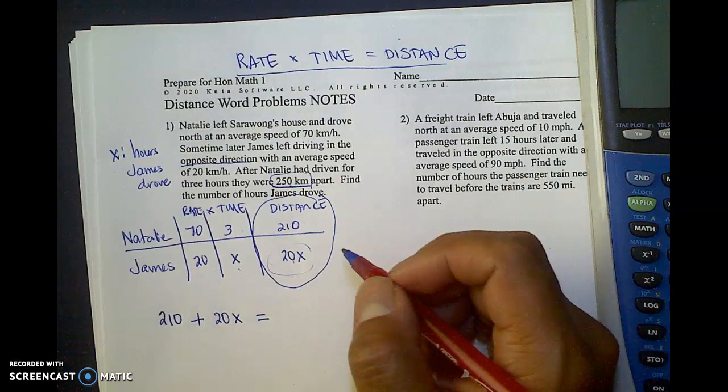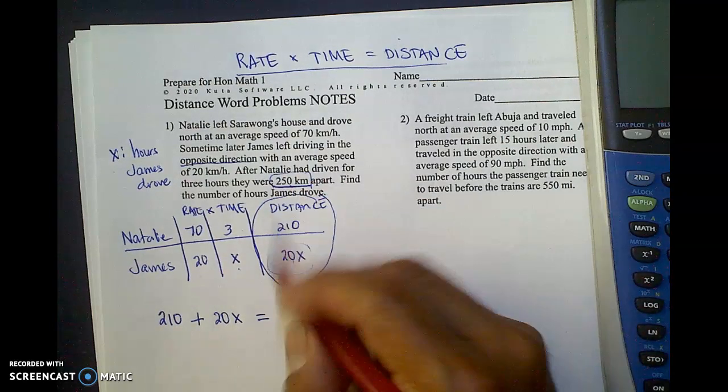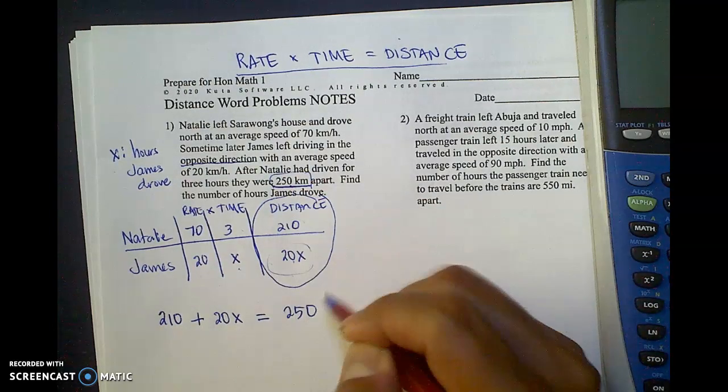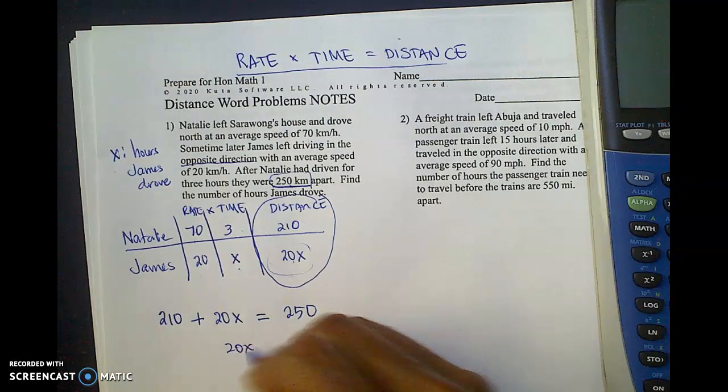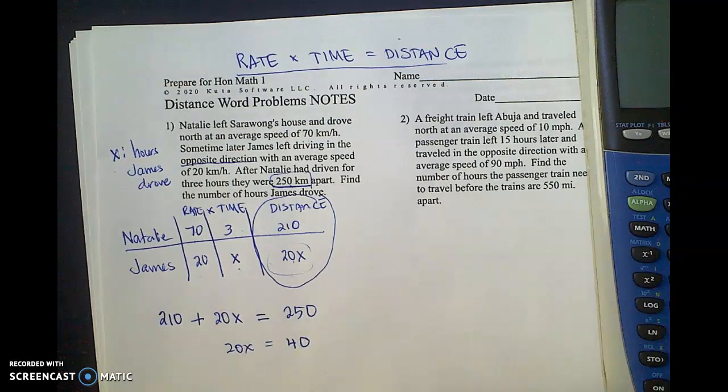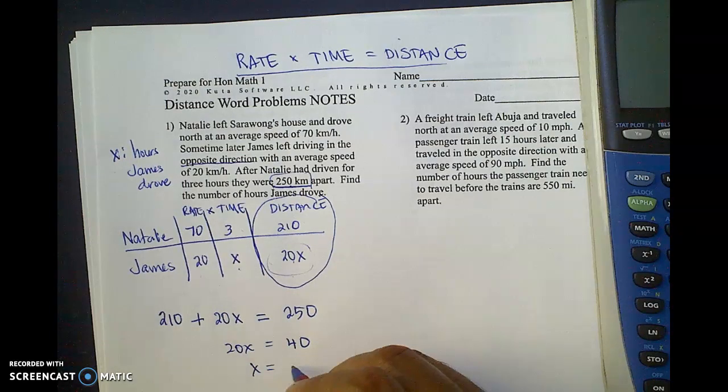And what are they going to equal? That's right, 250 kilometers. So there's our one equation that we're going to be able to solve for x. Right? So I'm going to subtract 210 from both sides, divide both sides by 20, and I get x is equal to 2. All right? So we know how long James drove for. He drove for 2 hours.